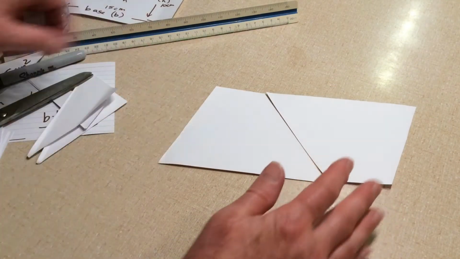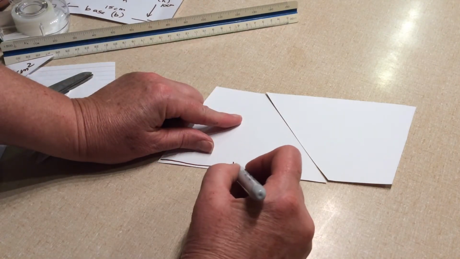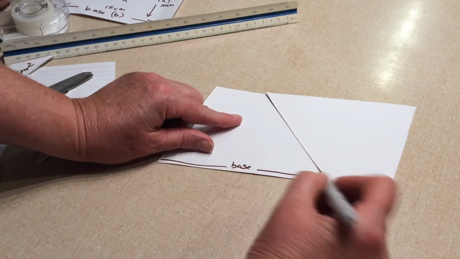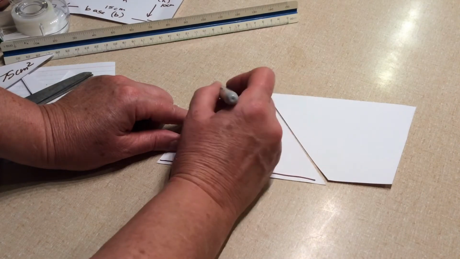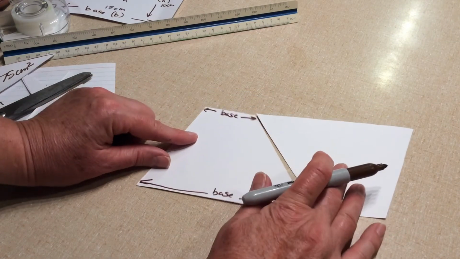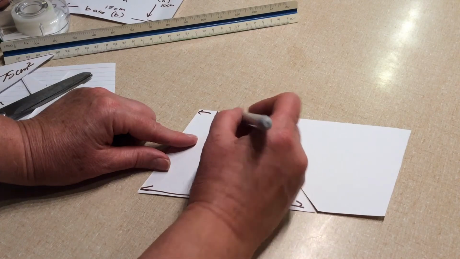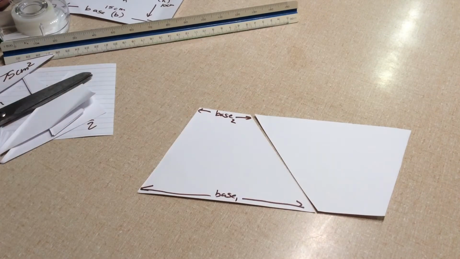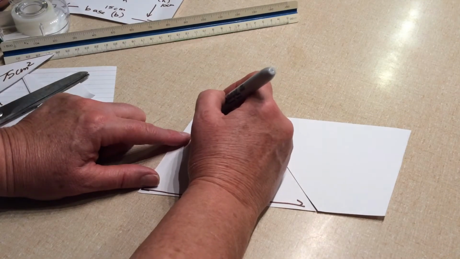The definition of a trapezoid is that it has two and only two parallel sides. And with trapezoids, we call them both bases. So this has two bases. Since there are two of them, we'll call one base 1 and one base 2. That's called a subscript, and that's just language we use with trapezoids.